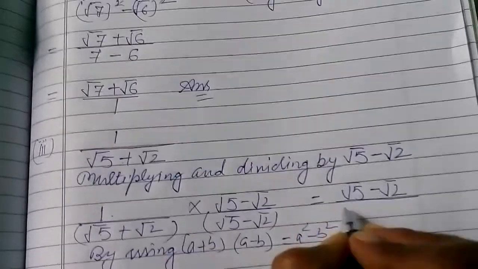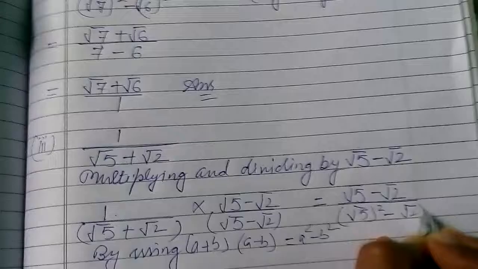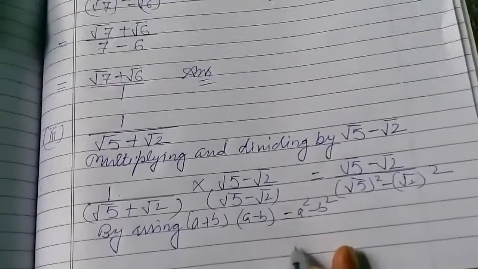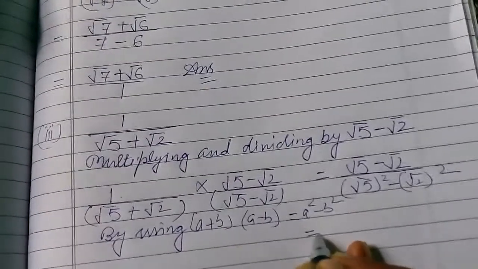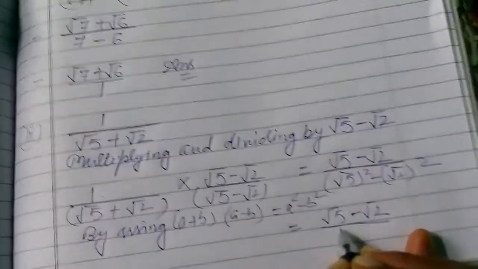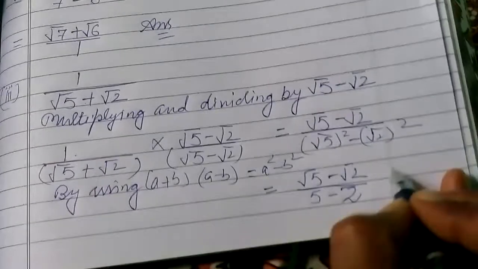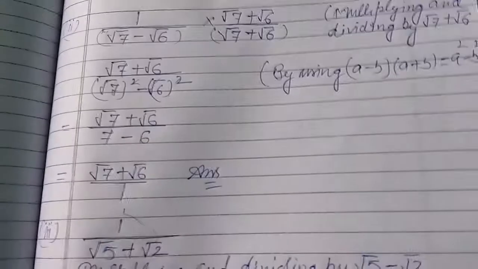So a is root 5 here, so I will write root 5 square minus root 2 square, okay, which will be further equal to root 5 minus root 2 upon 5 minus 2, okay, and which is further equal to what, root 5 minus root 2 upon 3.